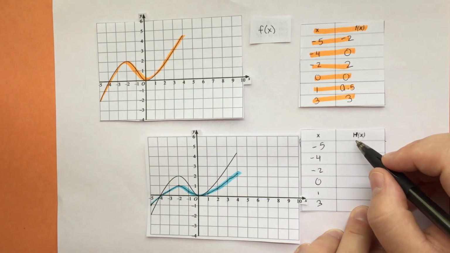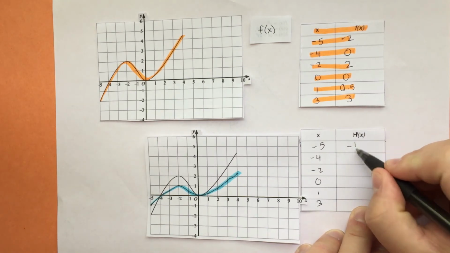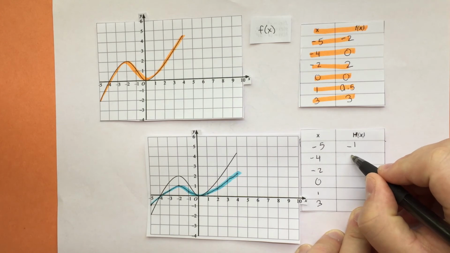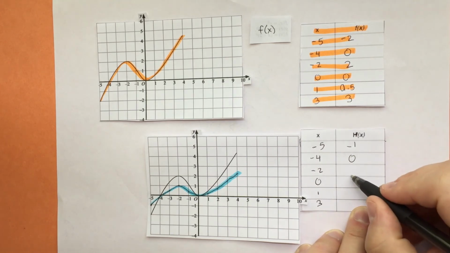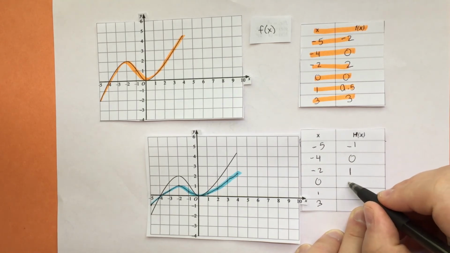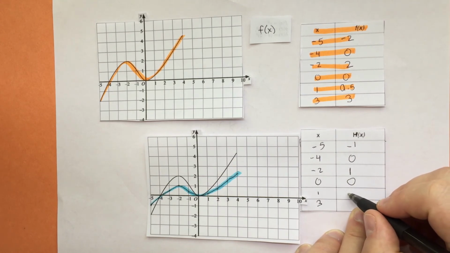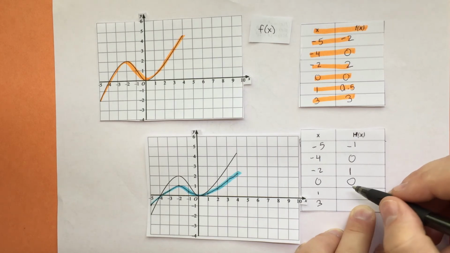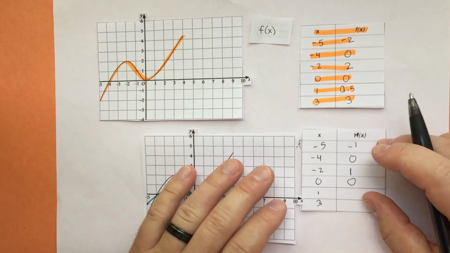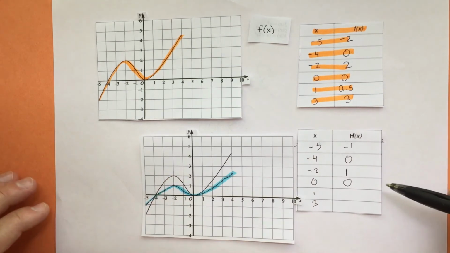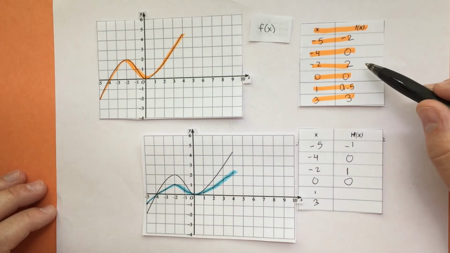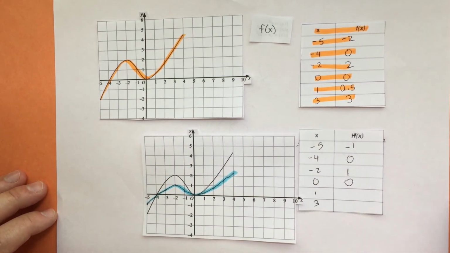Let's see. -5 is -1. -4 is about 0. -2 is now 1. 0 is still 0. 1, not really quite sure yet. 3, not really quite sure exactly what that is. So we're going to see what we can estimate from what we've got on our table up here and what looks approximate on the graph.